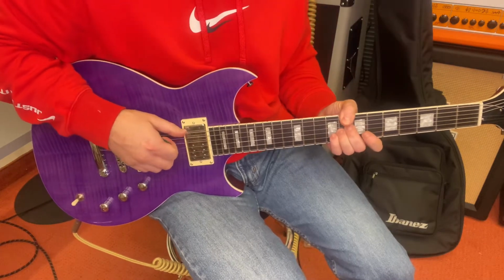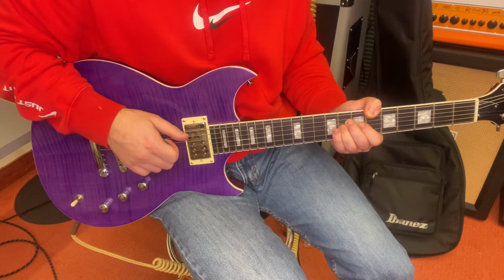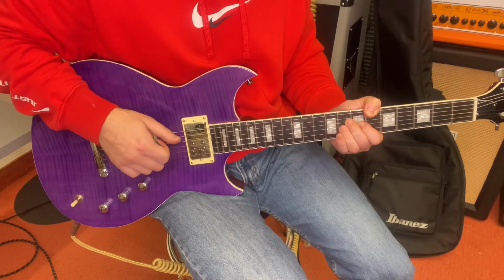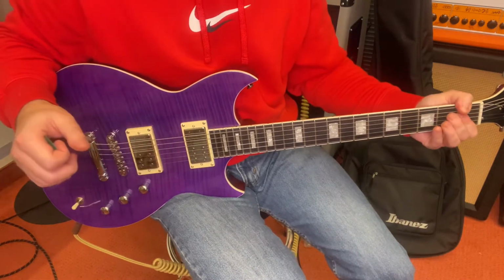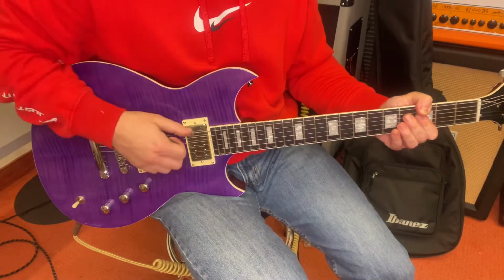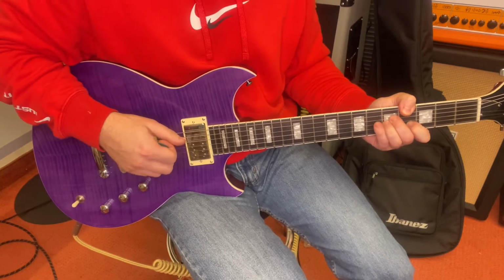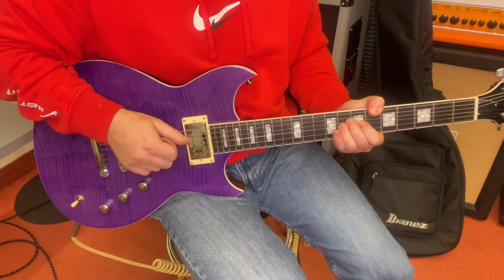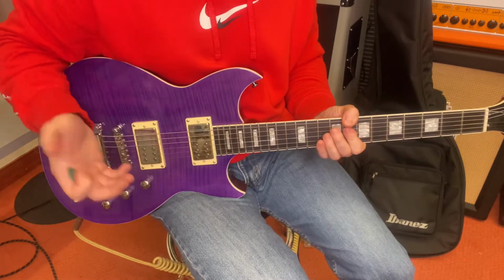So the first part is in C Aeolian: C minor 7 to B sus4 with this E flat to D, so the fourth to the third. Then it goes to the 4 minor. Remember C Aeolian, 5 minor, G minor, 6 major 7, the A flat major 7, back to G minor 7, and then to the pre-chorus. And then we move on to the Dorian vamp.